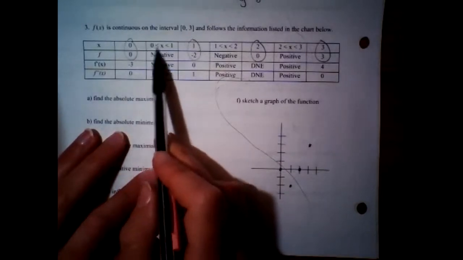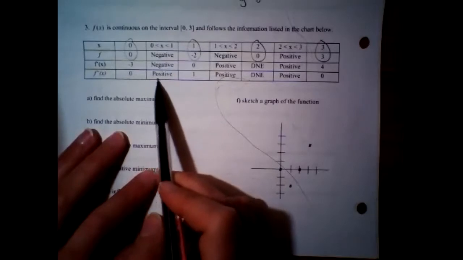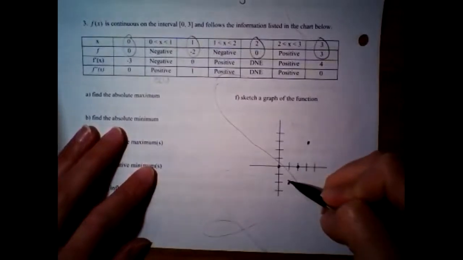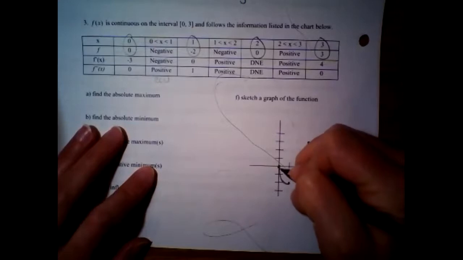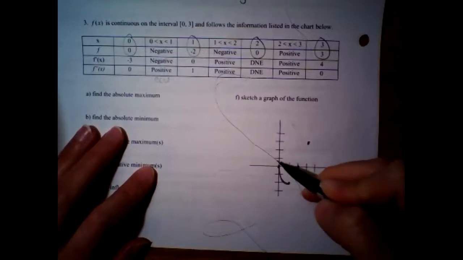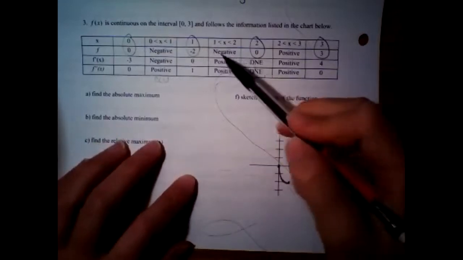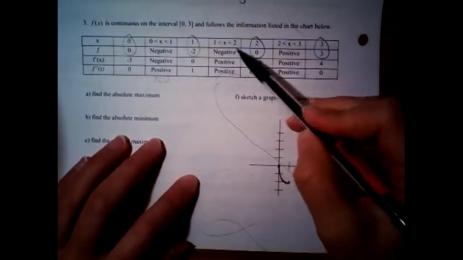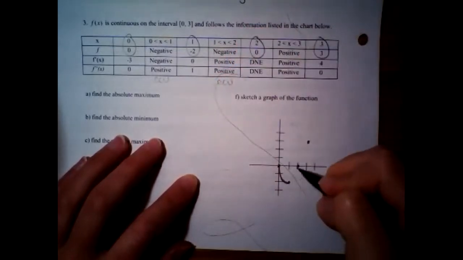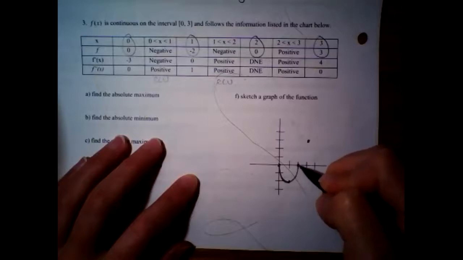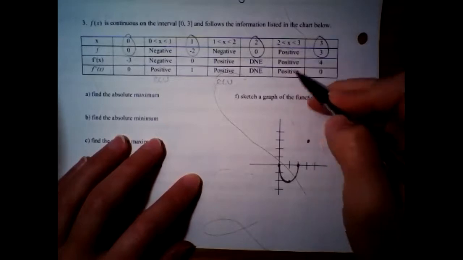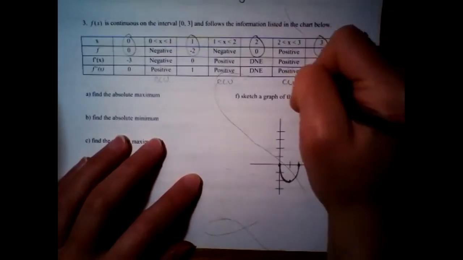So in between 0 and 1, our second derivative is positive. That means concave up. So when I connect from here to here, I need to be concave up. So like a smiley face. You have to bend it so that it looks like a right side up parabola. And then from 1 to 2, when I connect the next 2 points, it says second derivative is positive. Again, that means concave up. So when I connect from here to here, I still want to be concave up. So you're bending it so that it's facing upwards. And then from 2 to 3, second derivative is still positive. So we're still concave up.